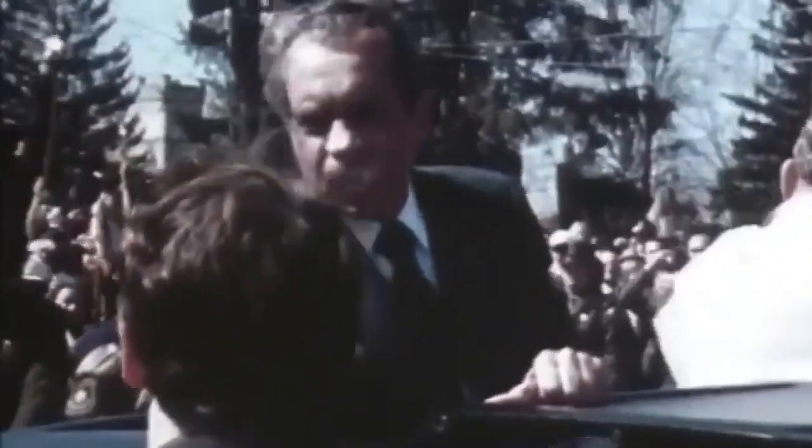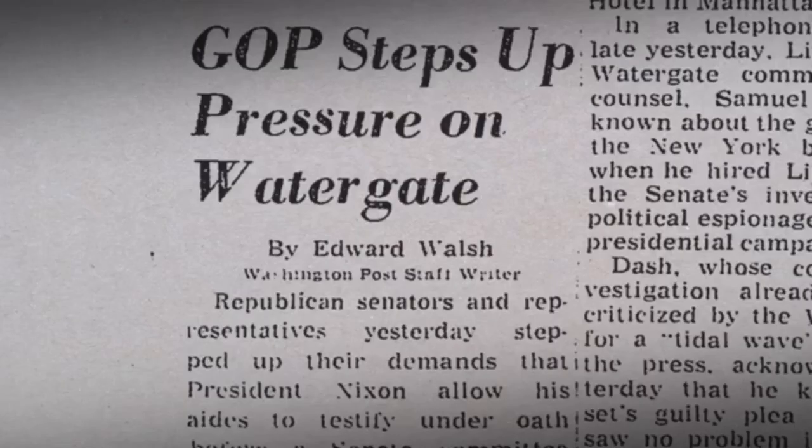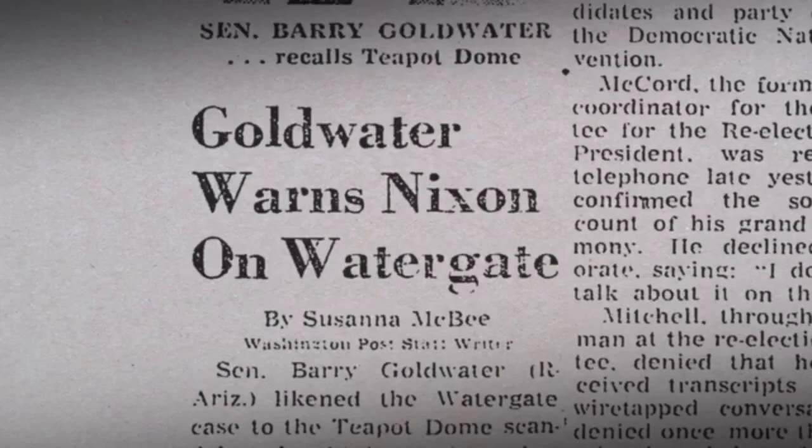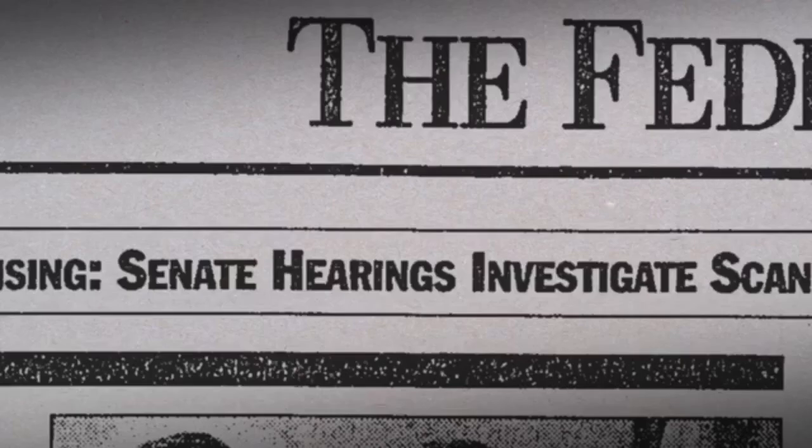The charge that the president knowingly participated in the Watergate cover-up. That evidence only came out because Republicans, members of Nixon's own party, called for investigations into the president's behavior.